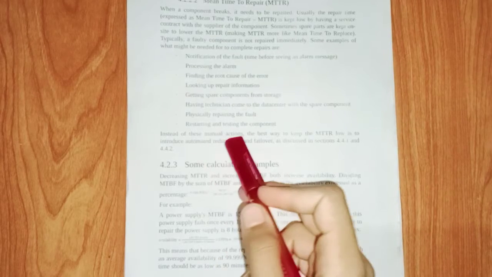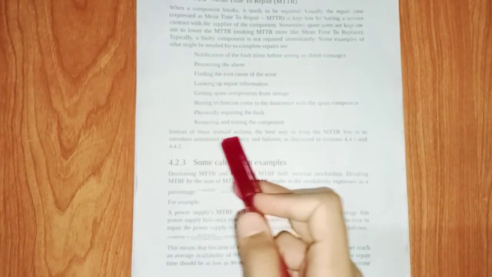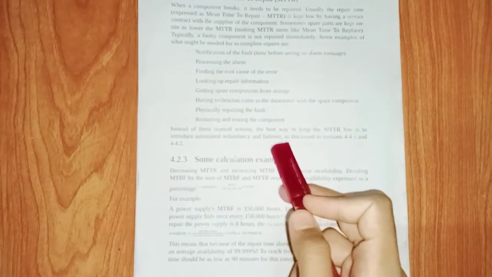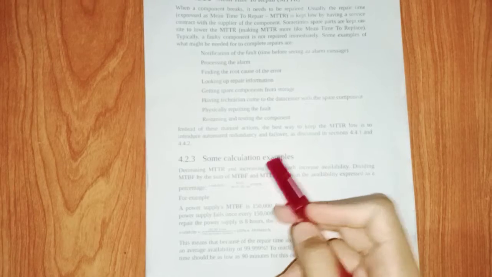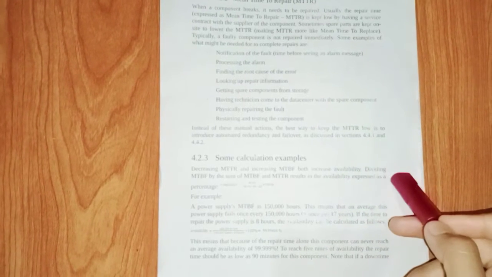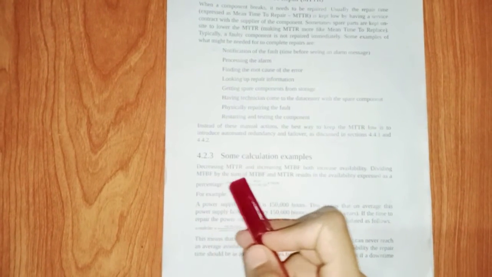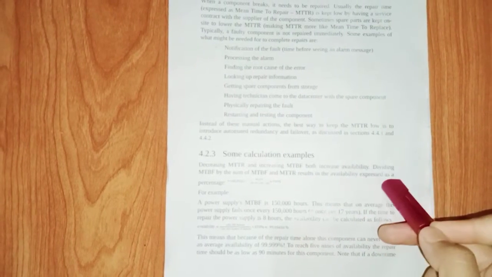Instead of these manual actions, the best way to keep the MTTR low is to introduce automated redundancy and failovers, which are discussed in other sections. Some calculation examples are decreasing the MTTR and increasing the MTBF. Both increase the availability. Dividing the MTBF by the sum of the MTBF and MTTR results in the availability, expressed as a percentage.